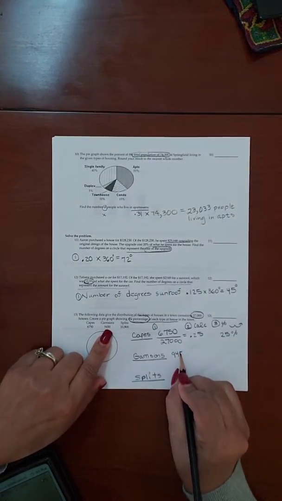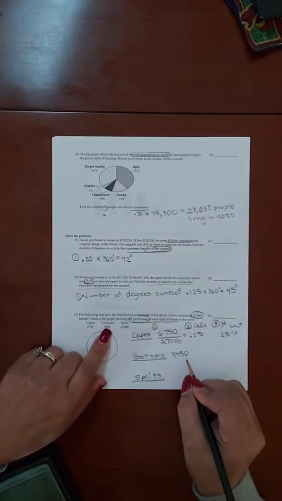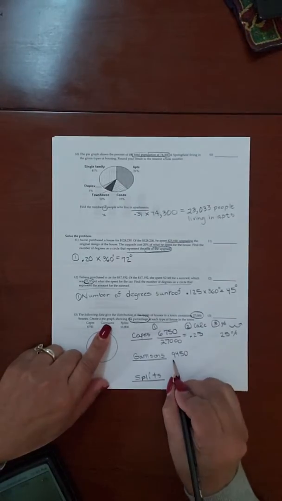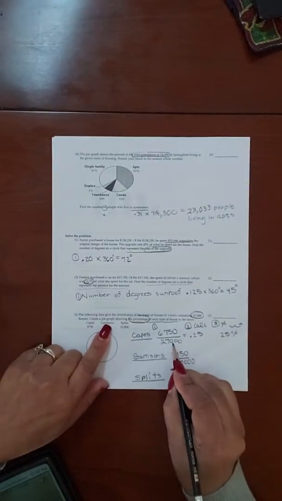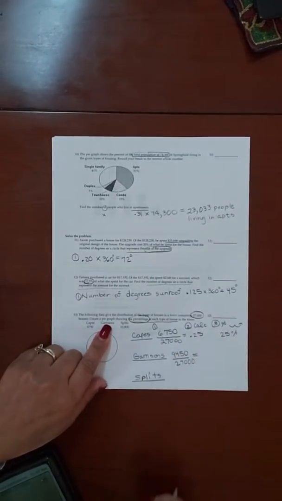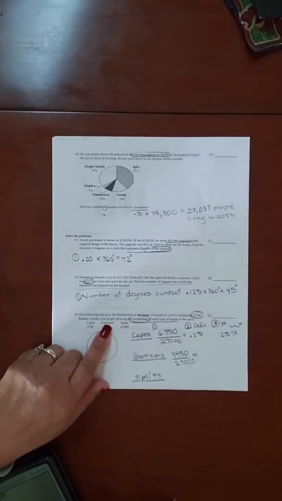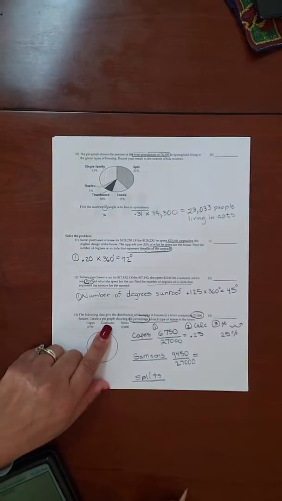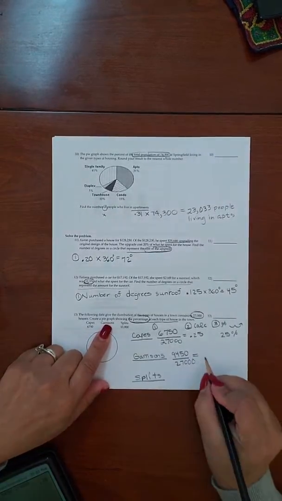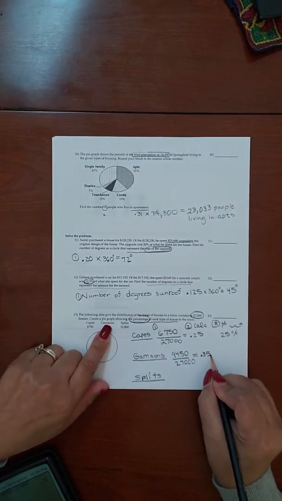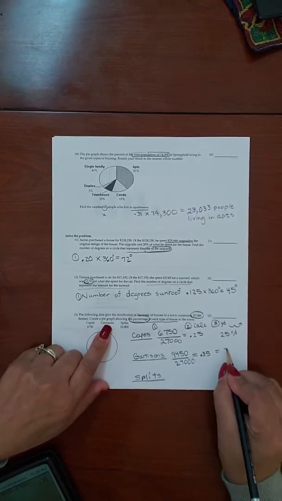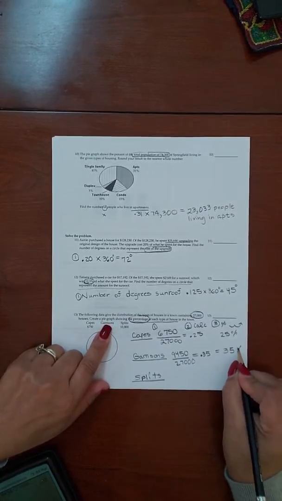Step 1. These are the number of items of interest, namely the Garrison style houses, divided by the total, just like I did here. Step 2, convert it into a decimal. So 9,450 divided by 27,000. I got 0.35. And then I'm going to slide it 2 places to the right and get 35%.